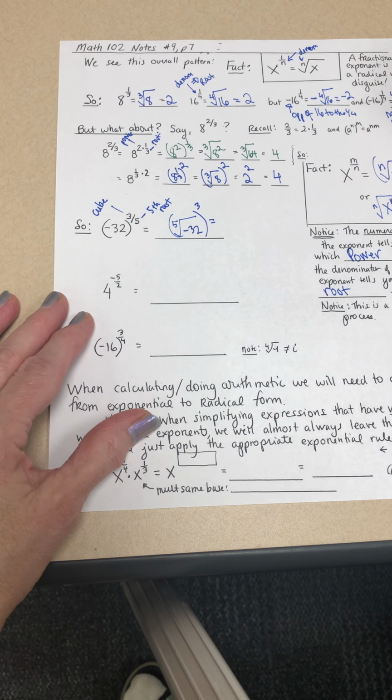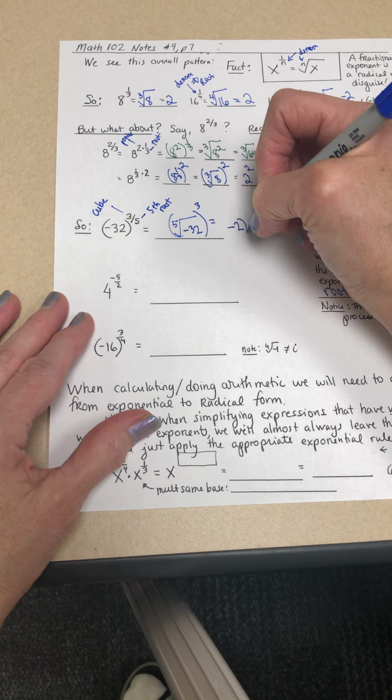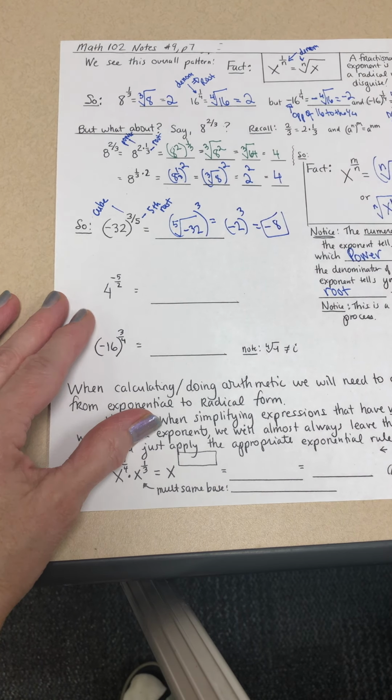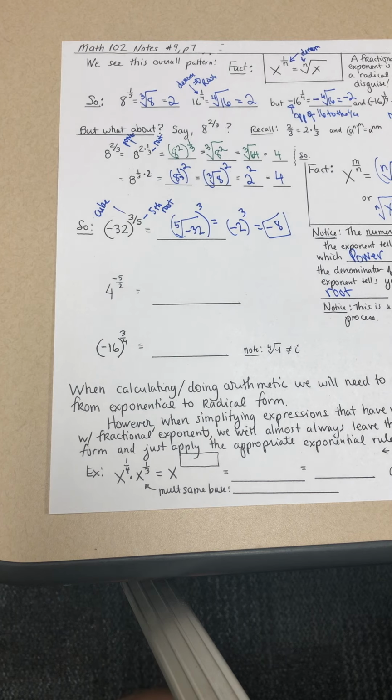The 5th root of negative 32 is negative 2. Cube that answer. That's negative 8. So doing the root can just be easier sometimes. All right.